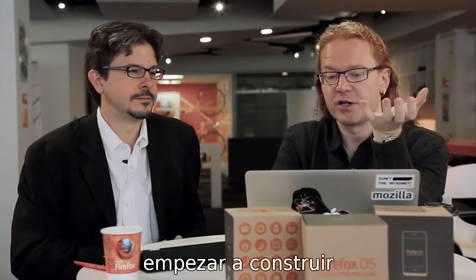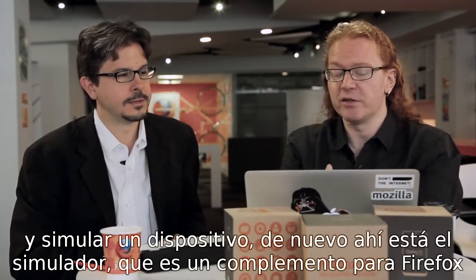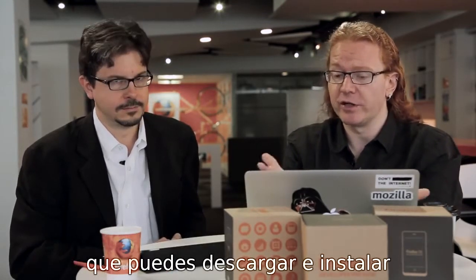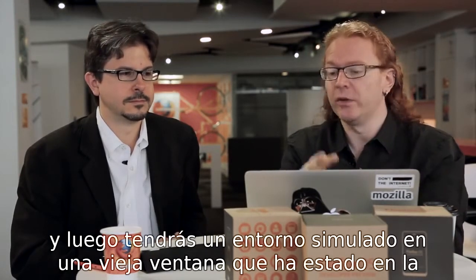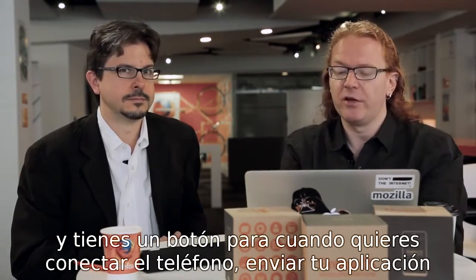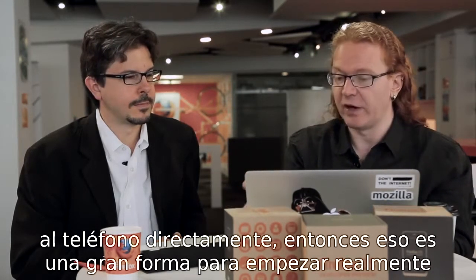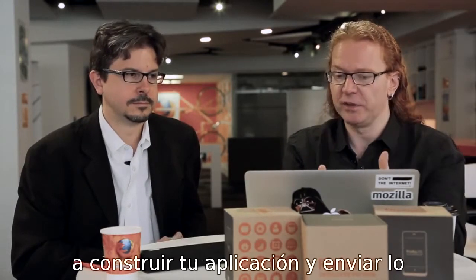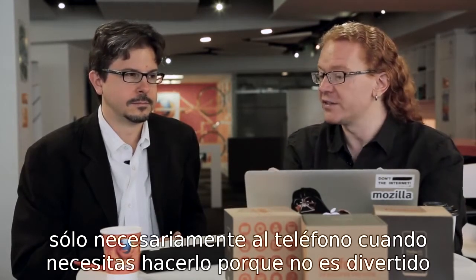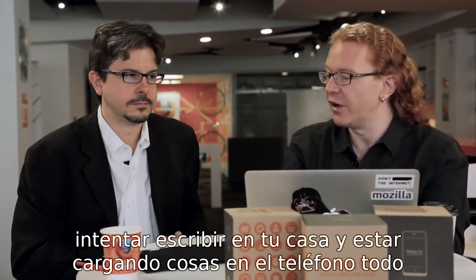If you want to actually start building and simulating a device, there's the simulator. It's an add-on for Firefox, which you can download and install. And then you've got a simulated environment in its own window with its own logging box next to it. And you have a button that, when you connect the phone, you can send your app to the phone directly once you're done. So that's a great way to start building your app and then send it to the phone only when you need to, because it's no fun trying to type in URLs and reloading things on the phone the whole time.